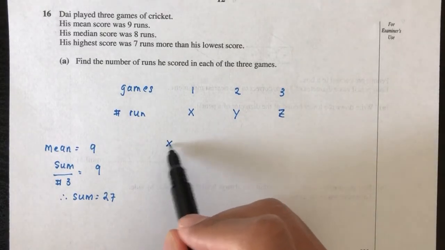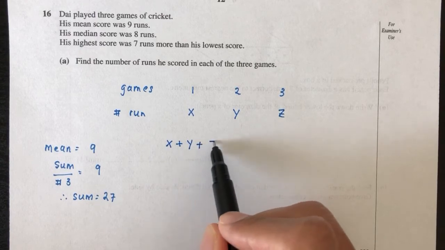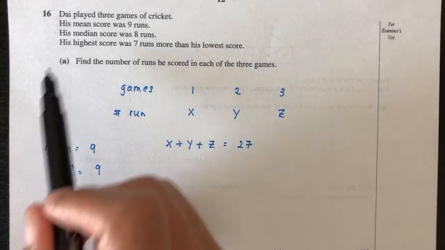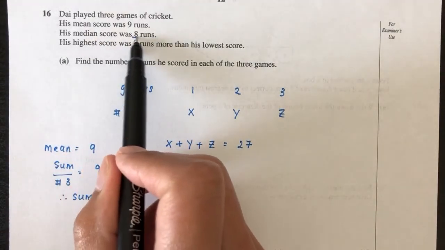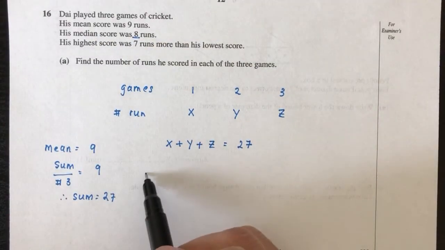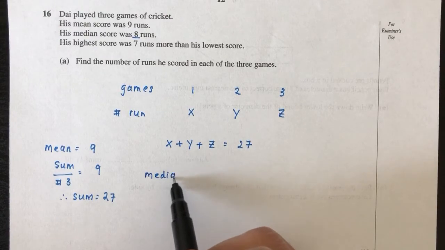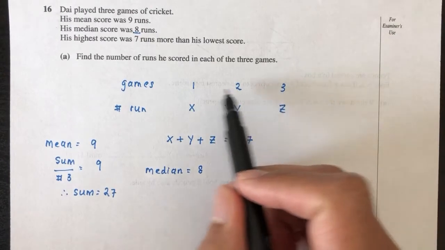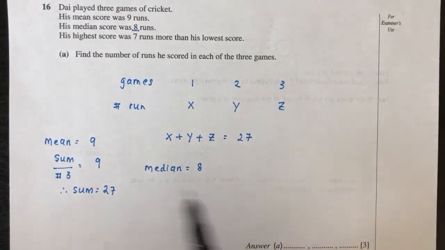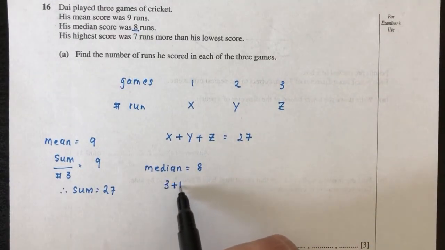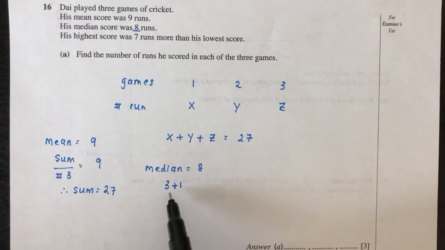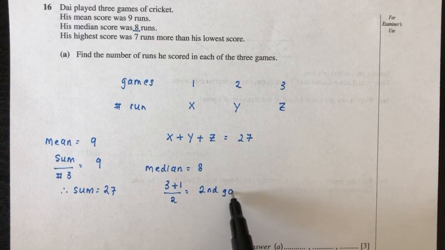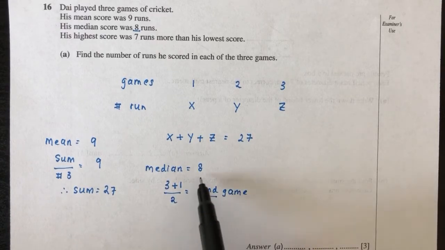So we write down X plus Y plus D. That will be 27. Now his median score is 8 runs. So how do you find median? So you have median is given as 8 runs. Median you have to find, you have to plus the number of games, which is 3 plus 1. So we have 3 games, we have to plus 1, divide by 2, that will be the second game. It means that his second game is equal to 8 runs.